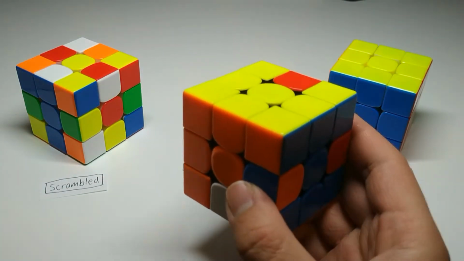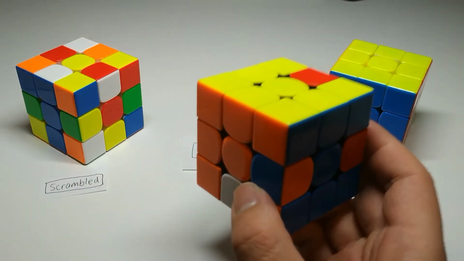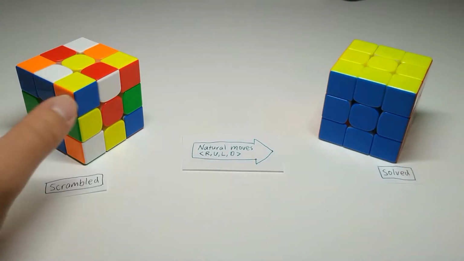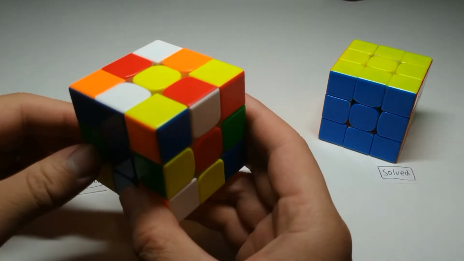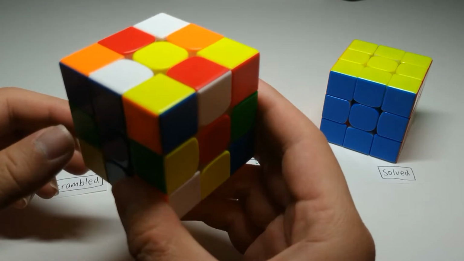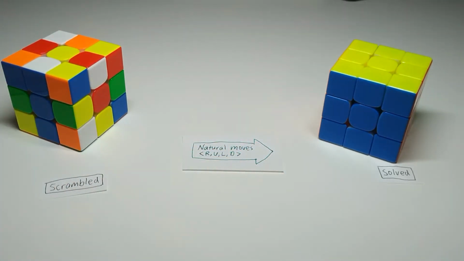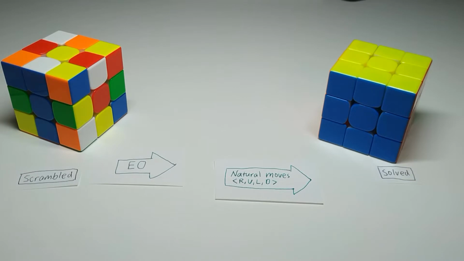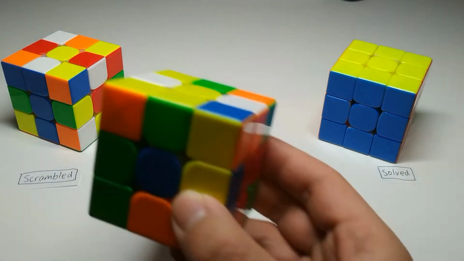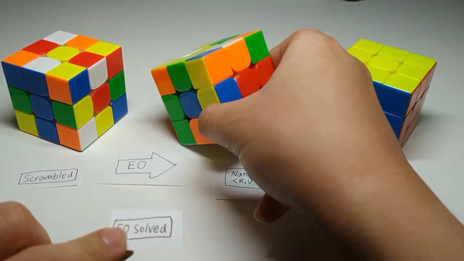The idea of ZZ is to address these bad edges at the very beginning of the solve. So here is our scrambled cube, and some of these edges are bad, and we aren't able to solve these edges with natural moves. So ZZ introduces a new step called EO, like this. So here's a new arrow here. That brings the cube to a new state where the EO is solved. That's what we call it.